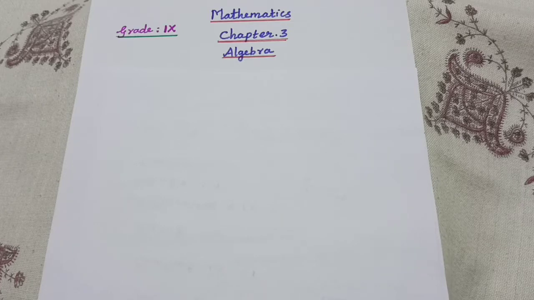Then second one: write the coefficient of x square and x in each of the following polynomials. First one, check your answer. Coefficient of x square is 2 by 5, isn't it? 2 by 5 is the multiple of this variable.